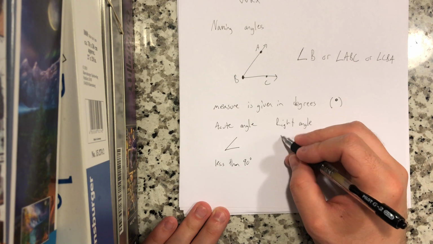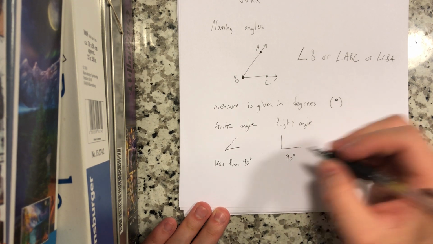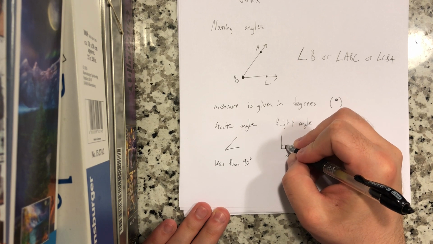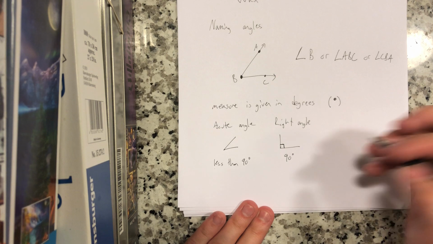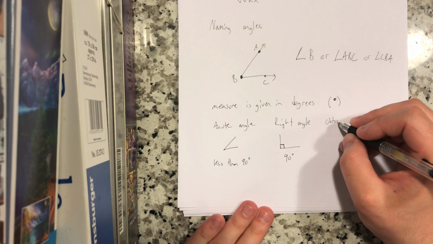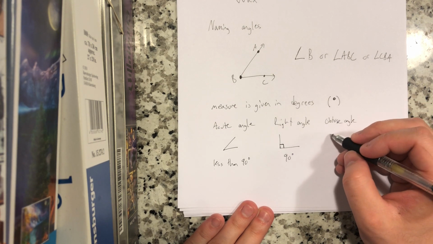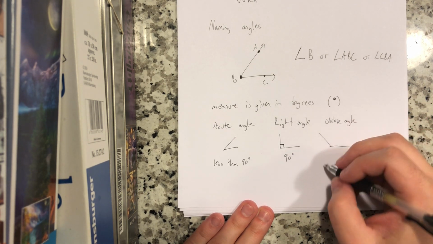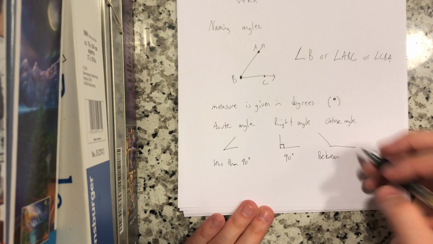A right angle is exactly 90 degrees, and typically a right angle is marked with a little square box in the angle. And then we've got an obtuse angle. This is going to be greater than 90, but less than 180.